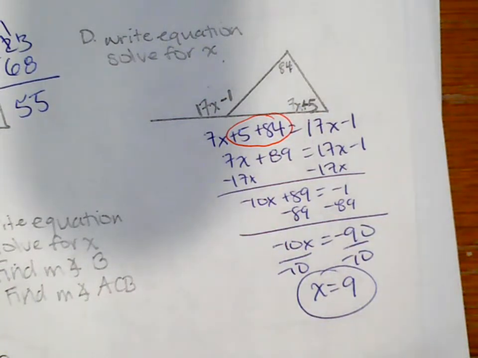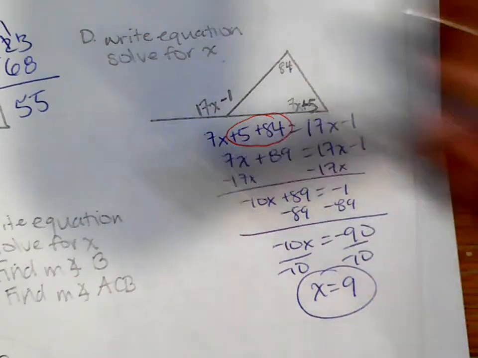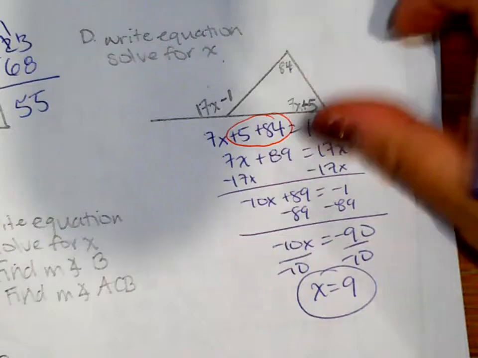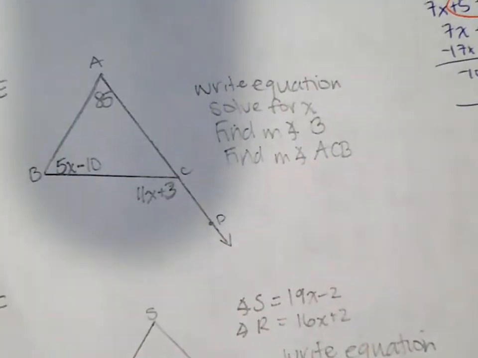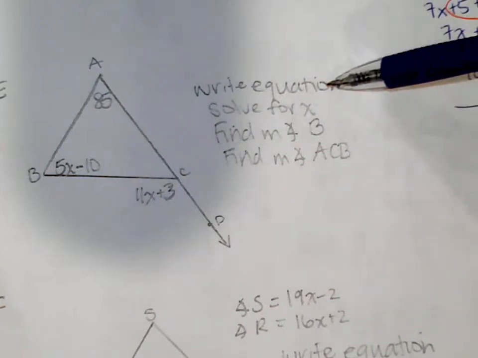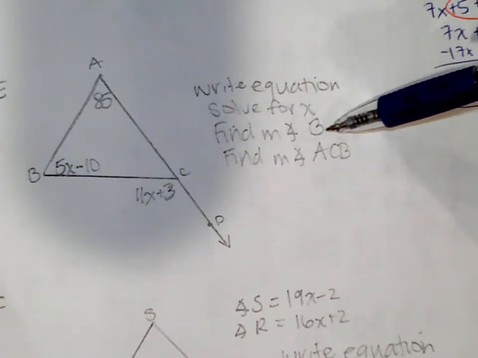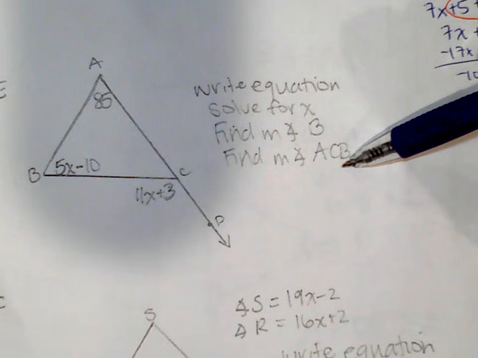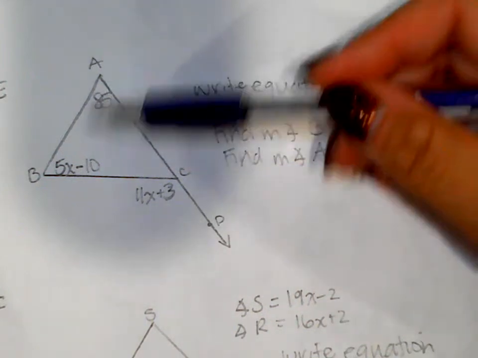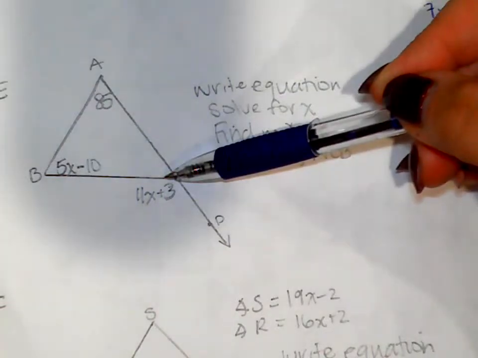These ones are going to ask you to find angles, so they are a little bit more in depth. This is kind of more what your test will look like. Look at this guy right here. Write the equation, solve for x, find the measure of angle B, find the measure of angle ACB. It's going to ask you to find this one and this one.